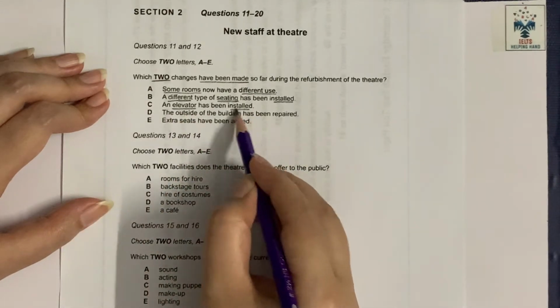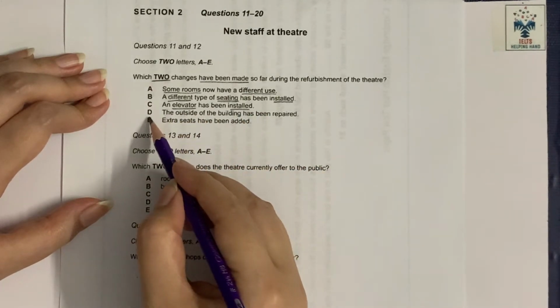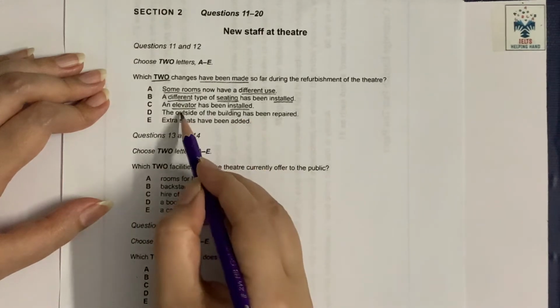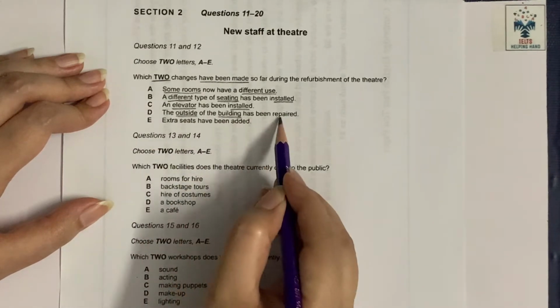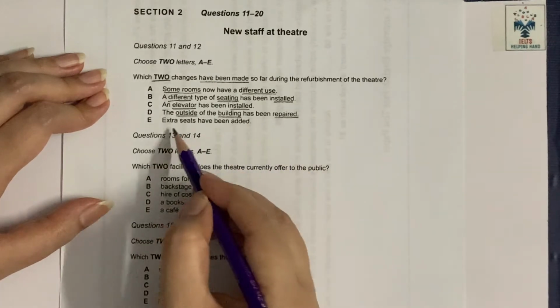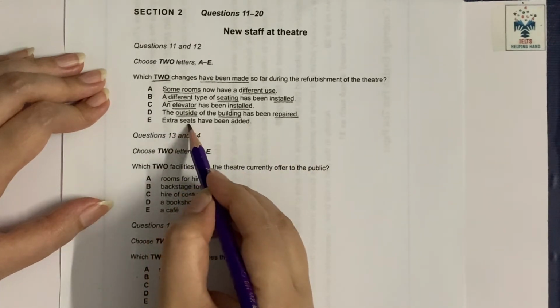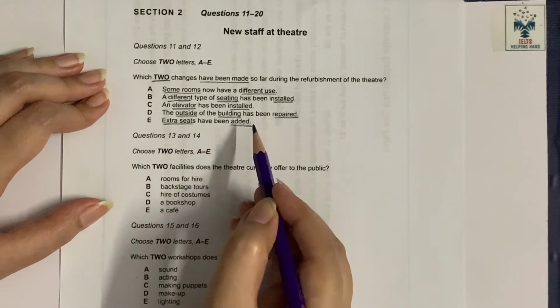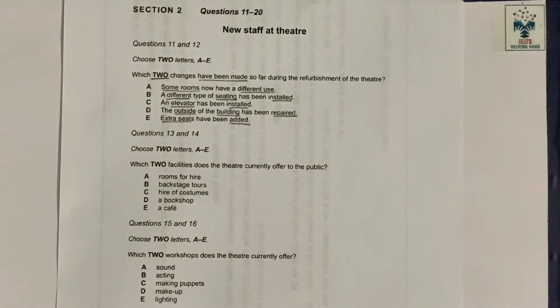Elevator installed. Option D, the outside of the building has been repaired. Outside building repaired. Last option is extra seats have been added. Extra seats added. So you see, it's very easy to highlight the main ideas or the main words.